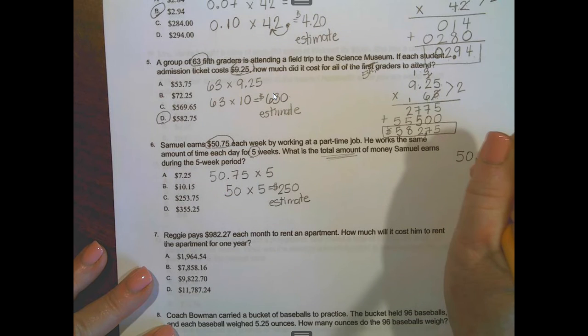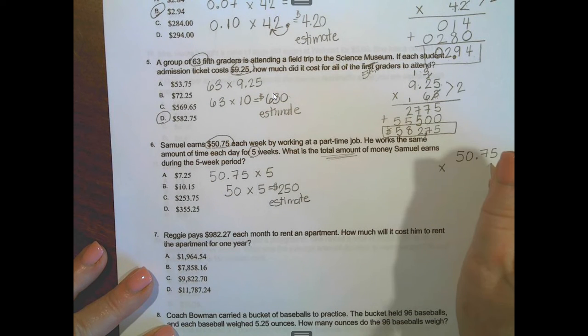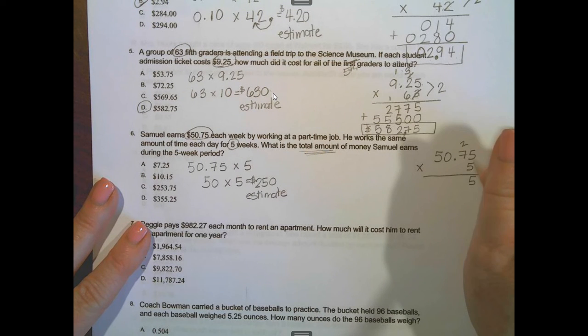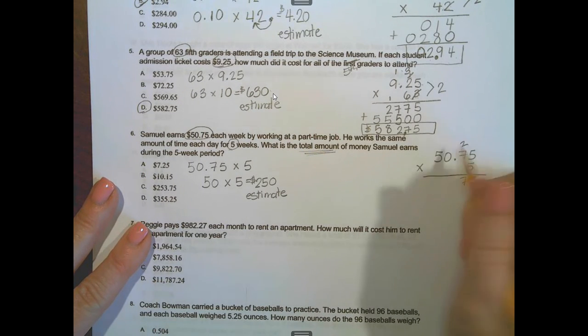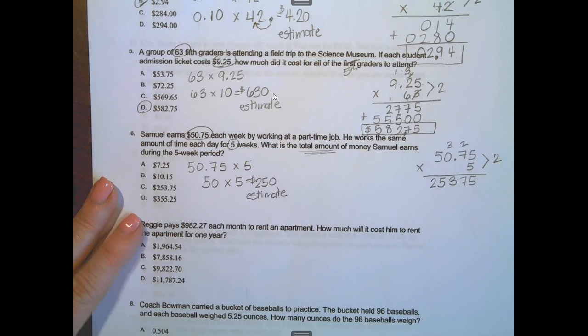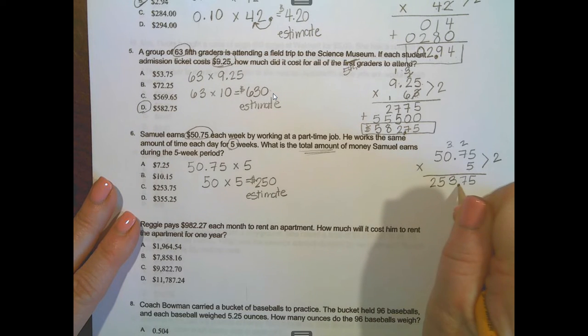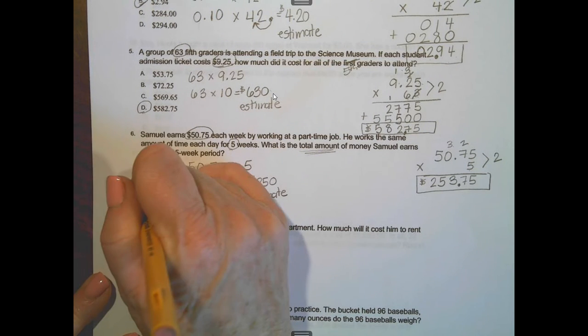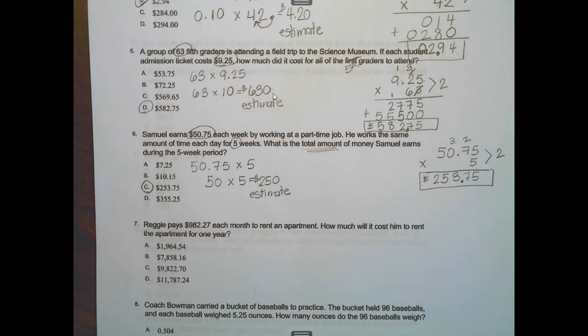So we have $50.75 times 5. All right, boys and girls, 5 times 5 is where we get 25. 5 times 7 is 35 plus 2, 37. 5 times 0 is 0 plus 3. And 5 times 5 is 25. I count my decimal digits in my two factors. There's only 2. I need the same number in my product. This is money. So we're looking at Sam earning $253.75. And my estimate was pretty good. Very close to C. All right, number 7.